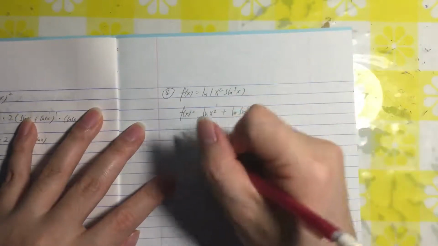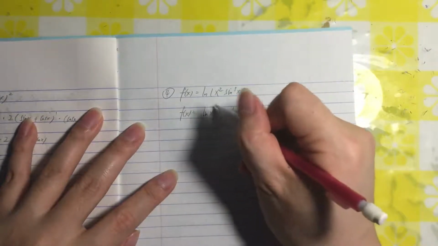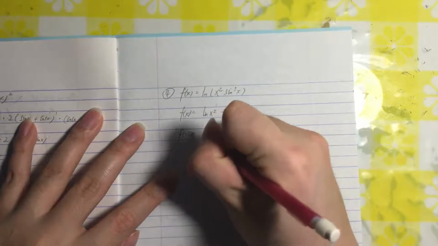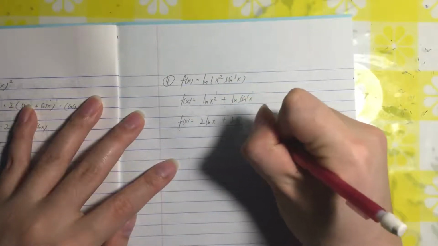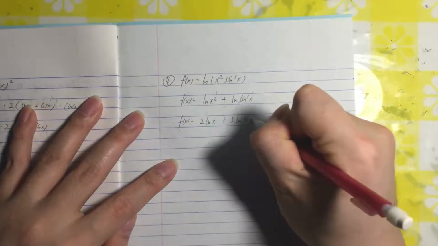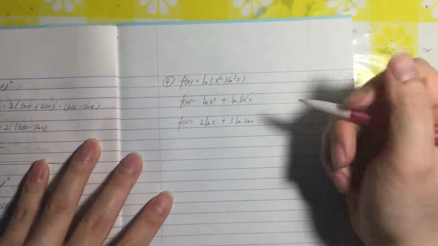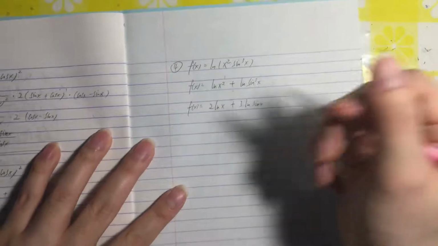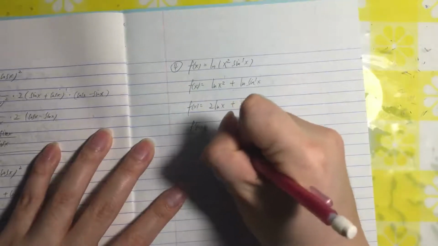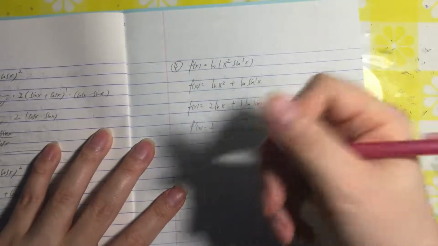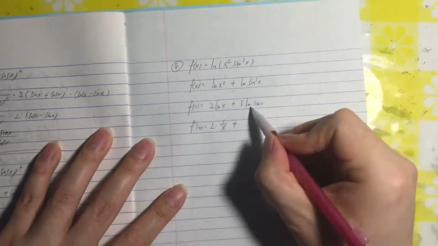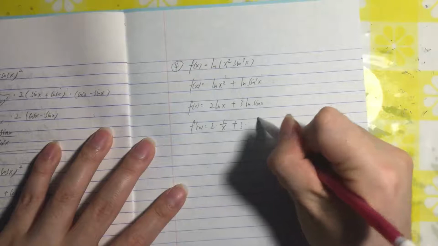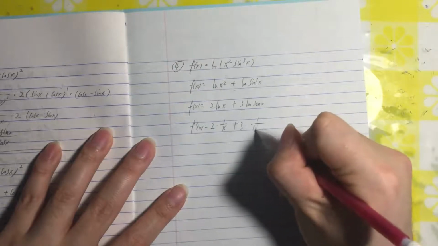Next, by the third law of logarithm, we can bring exponent to the front. We get 2 ln of x plus 3 ln of sine x. Simplify first, then take derivative. ln of x, we want to take derivative, that's 1 over x. For ln of sine x, if I take derivative, I get 1 over sine x.